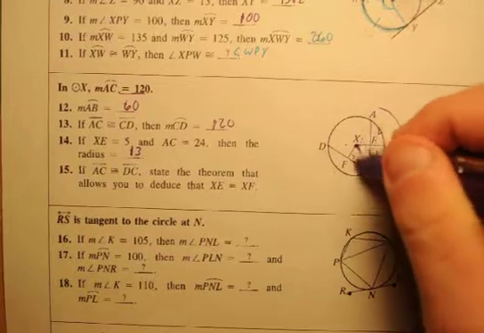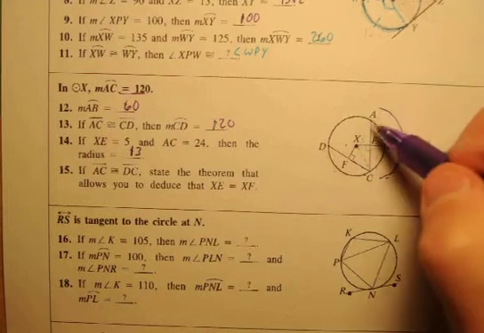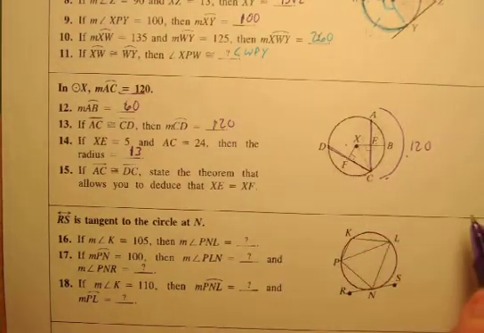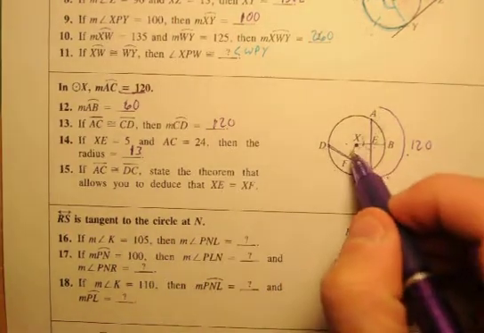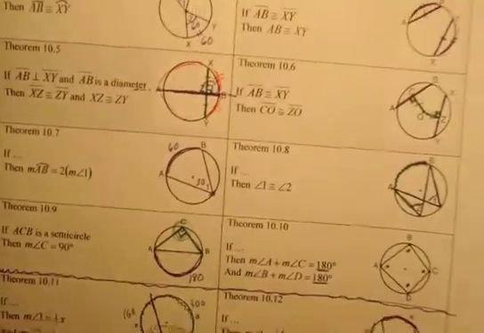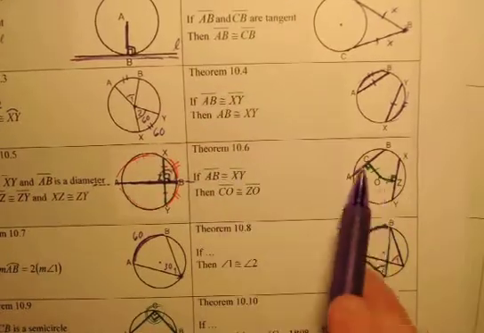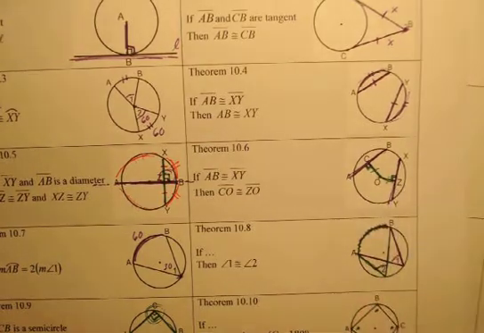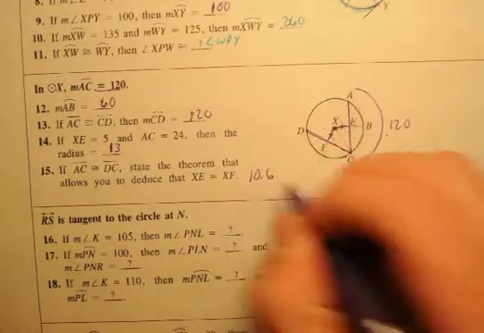Last question for this set. It says if AC is congruent to DC, what theorem allows you to deduce that these two pieces are the same? They're the same distance to the center. That would be, where is that? This one, theorem 10.6. If the chords are the same, then the lengths to the middle are the same. Alright, so 10.6 for us for that one.